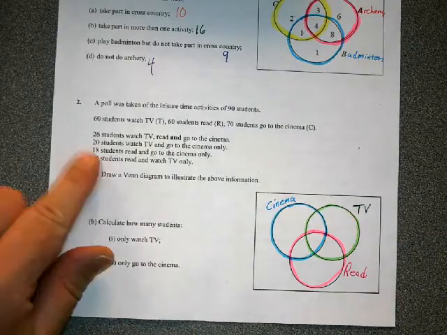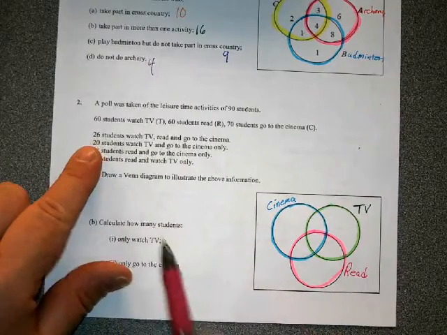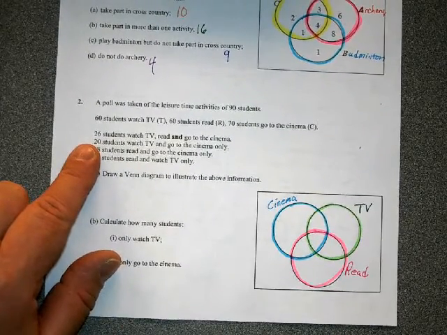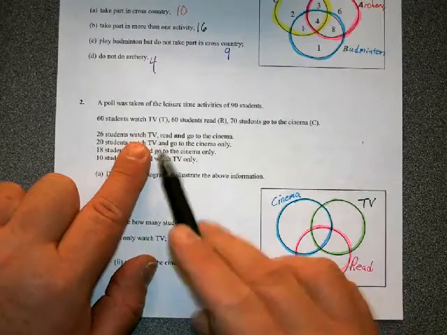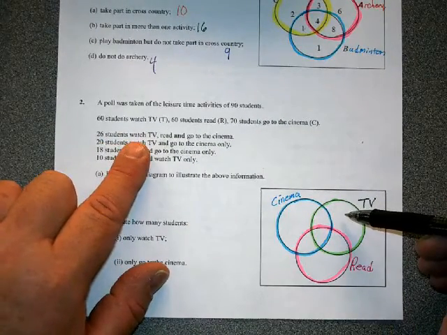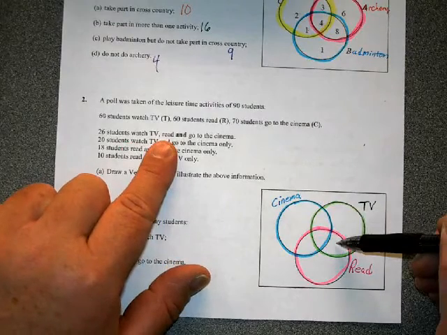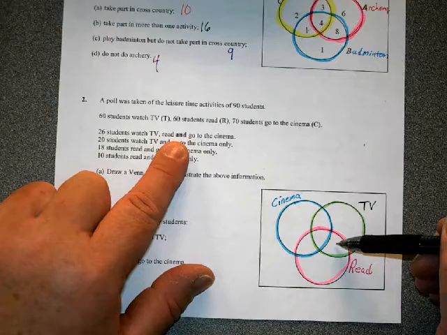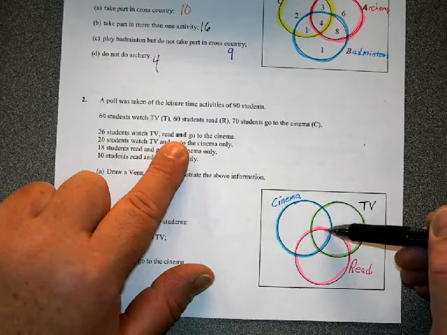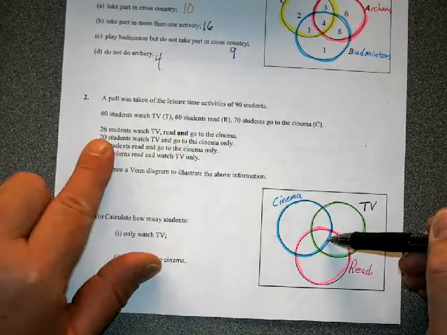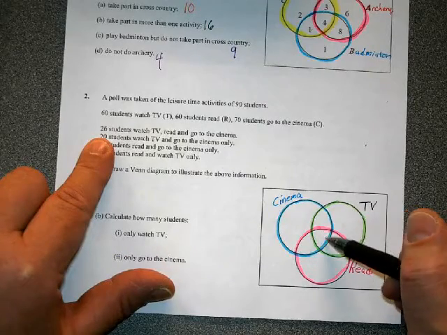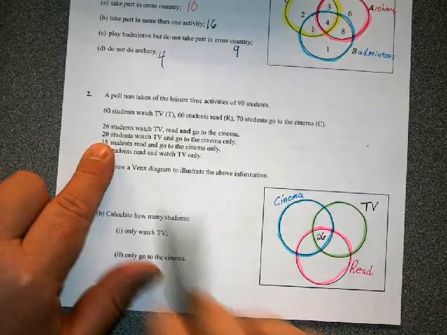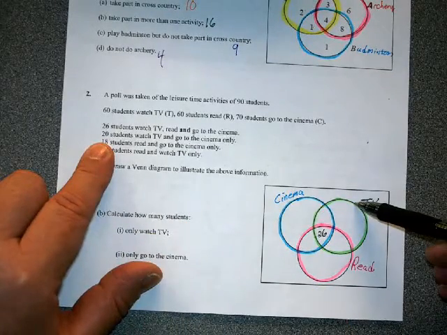26 students watch TV and read and go to the cinema, so we need green, pink, and blue. So there's my 26. Now 20 students watch TV and go to the cinema. So I need green and blue, and we get 20.